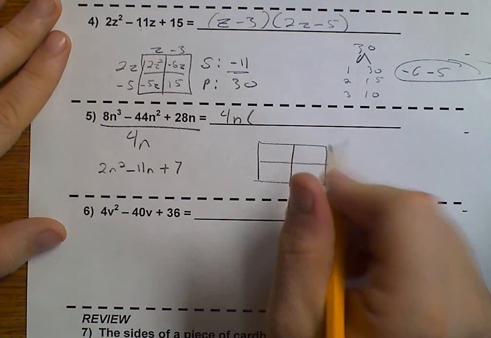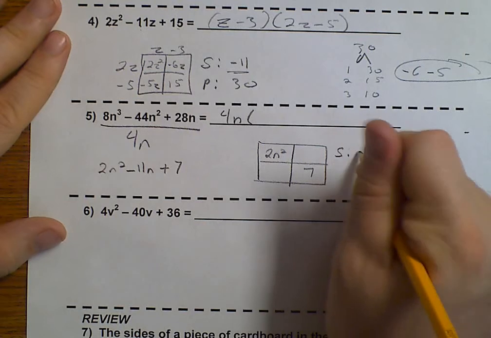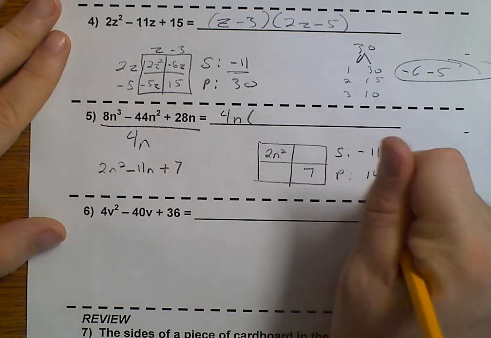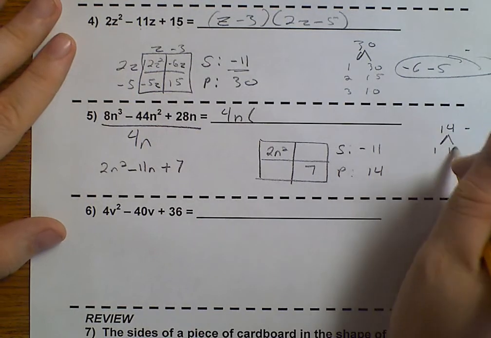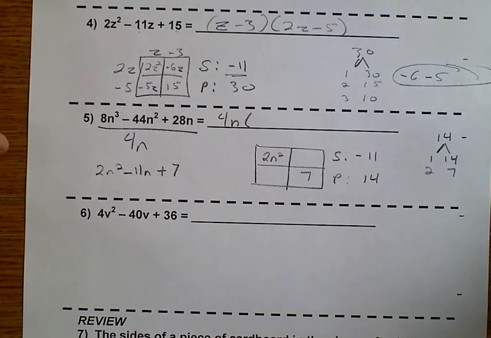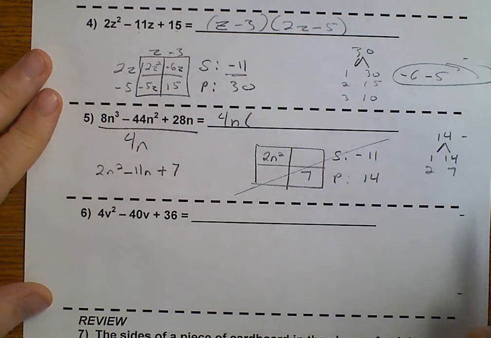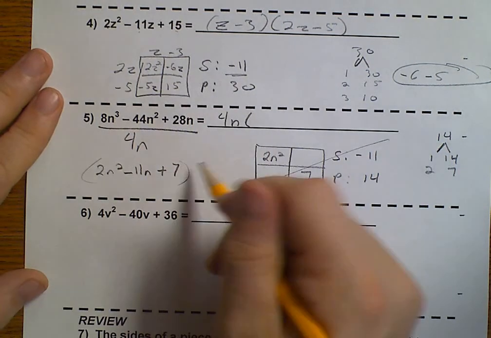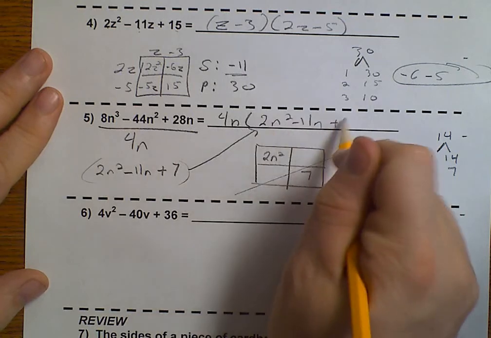I do my box. We have 2n squared, 7, sum of negative 11, product of 14. Well, I look, well, that's 1 and 14. Well, that doesn't cut it. 2 and 7, that doesn't cut it. There's nothing else that multiplies to 14, not 3, 4, 5, or 6. So that means that this cannot be factored anymore. So this just goes up here. 2n squared minus 11n plus 7.